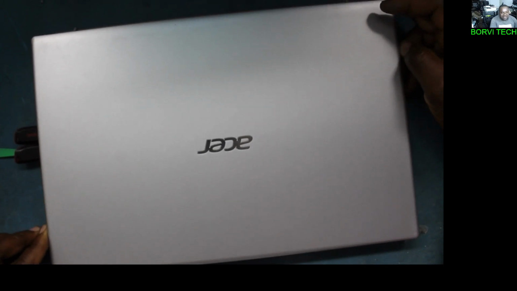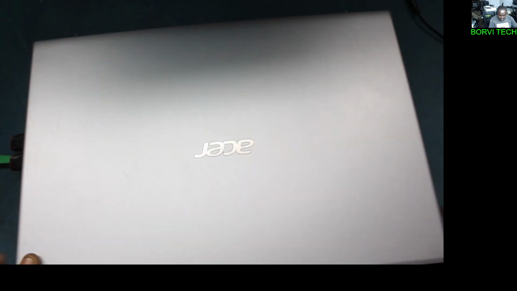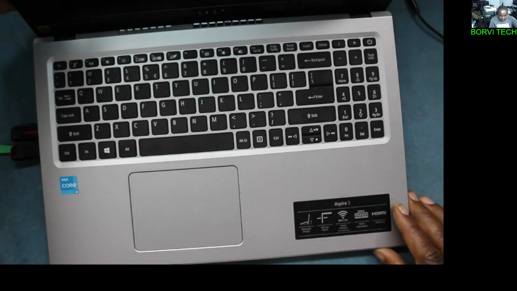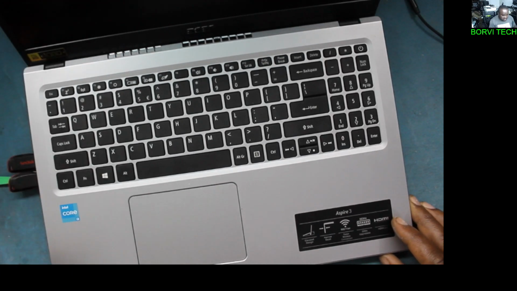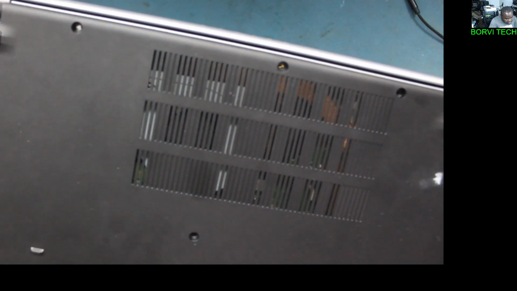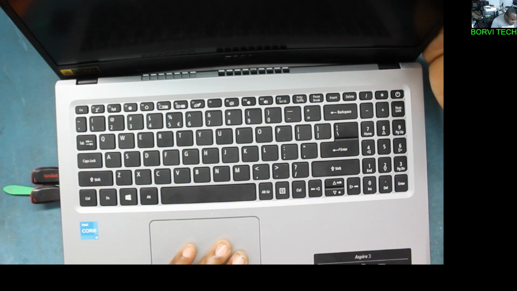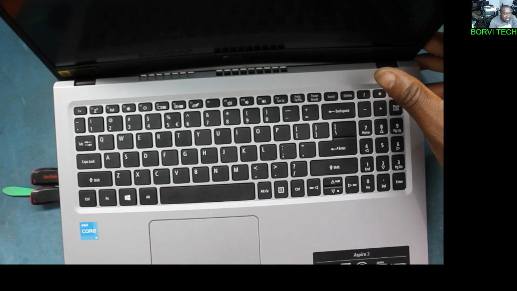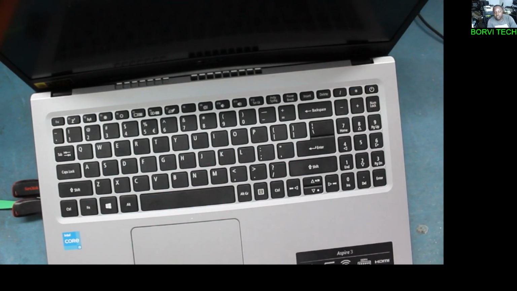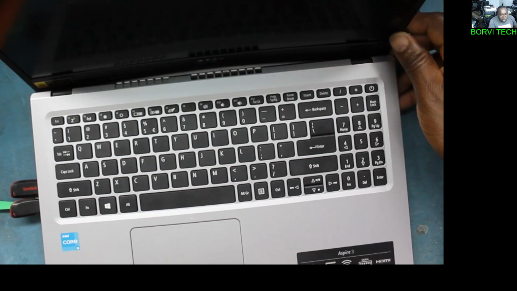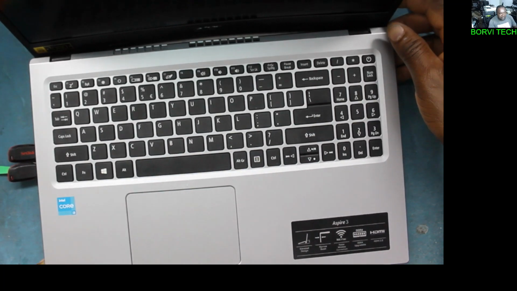We've got this ACER here to fix. ACER ASPIRE 3. I'll tell you the model number: A315-58. You see this laptop? Core i3 11th generation. So now what I'm trying to do here, I'm trying to load in Windows on this laptop.